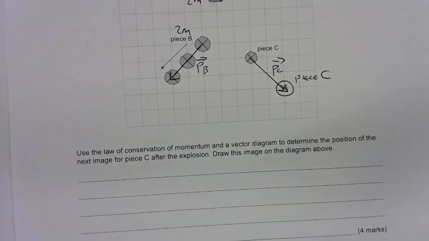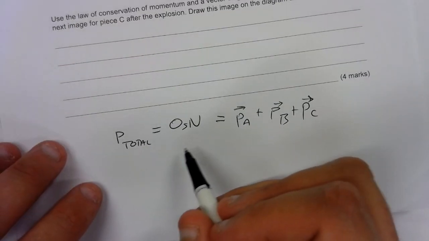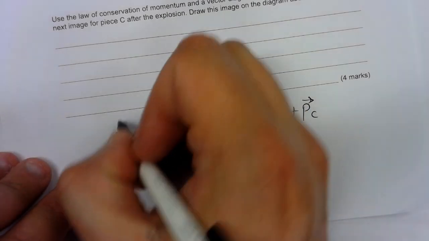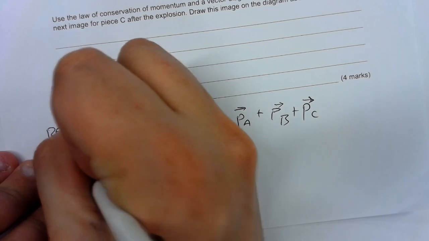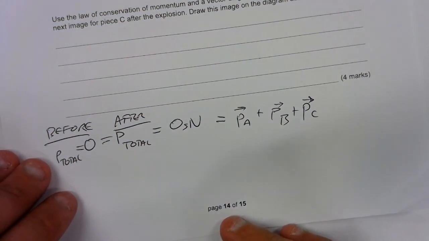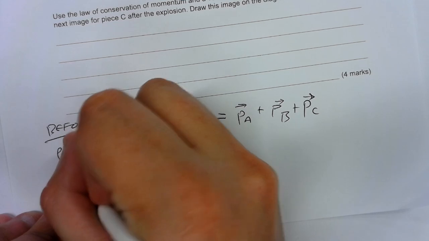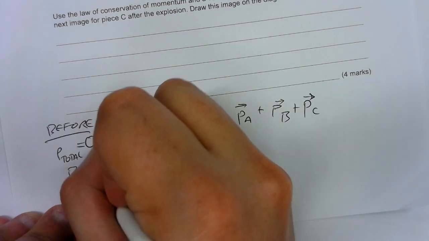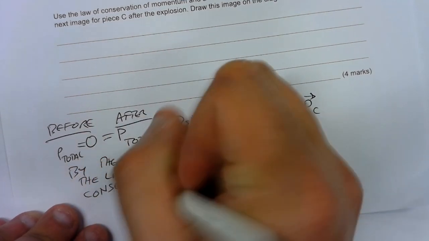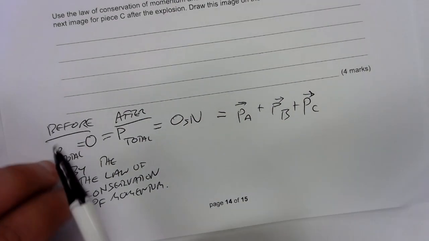So let's check that we've done 4 marks worth of work. Realizing that P total after and before are equal to each other, you might say by the law of conservation of momentum, is basically 1 mark.